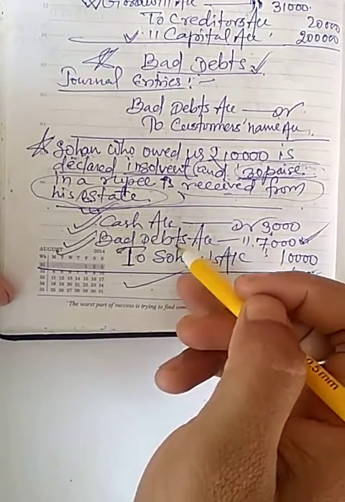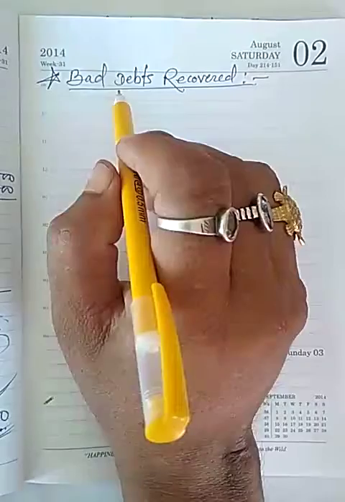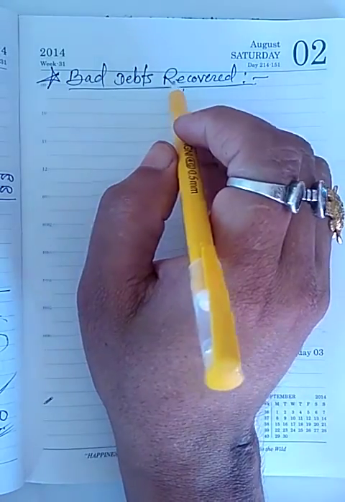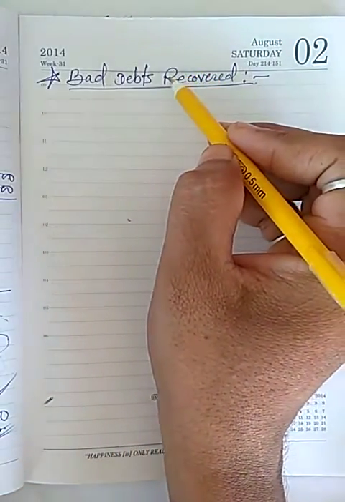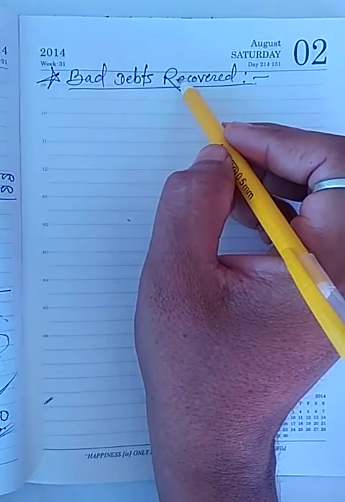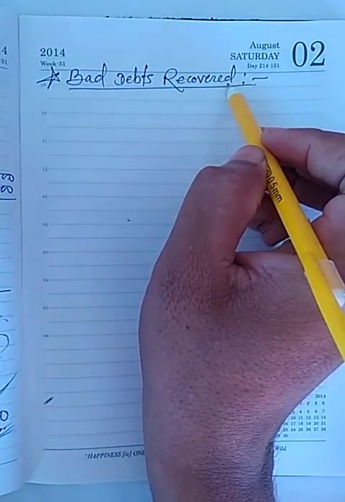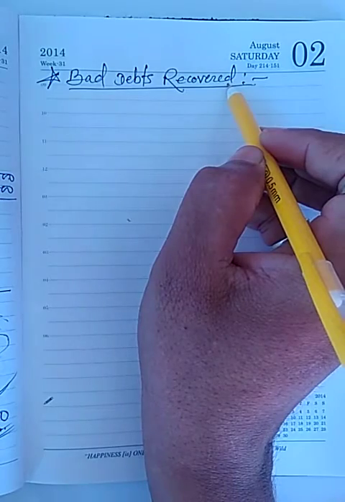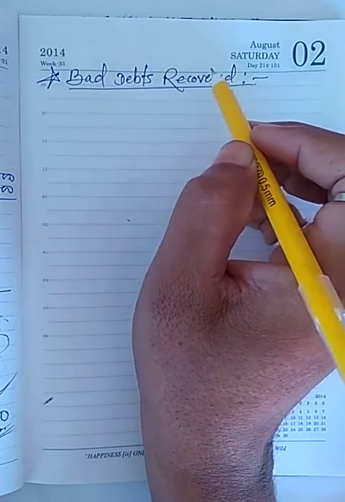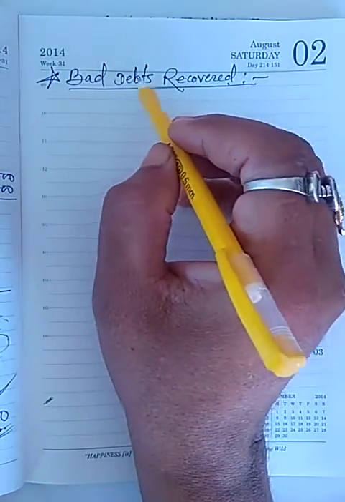Now some other point, bad debt recovered. Sometimes it so happens that bad debts previously written off are subsequently recovered.